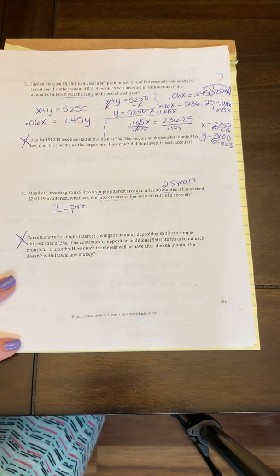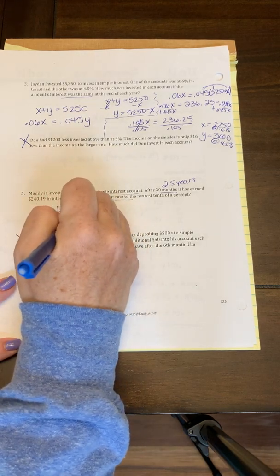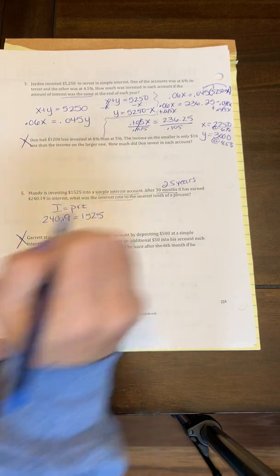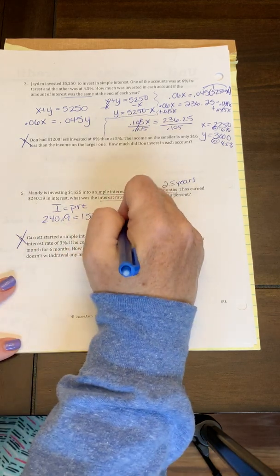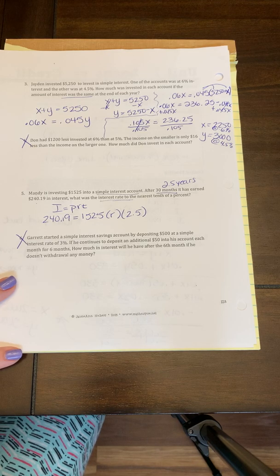Here's my formula. I know that my interest was $240.19. I know that my principal was $15.25. I'm looking for my rate, and I know that my time in years was 2.5. So algebraically, you're going to solve that.